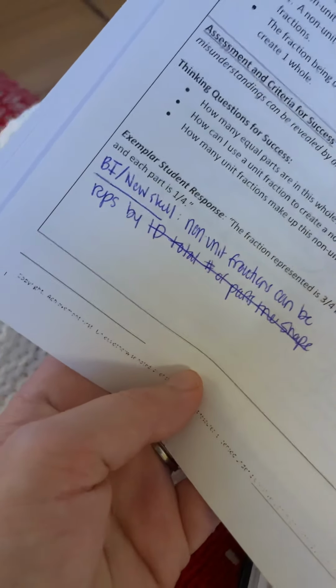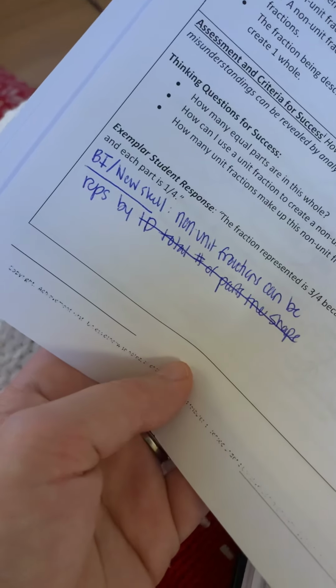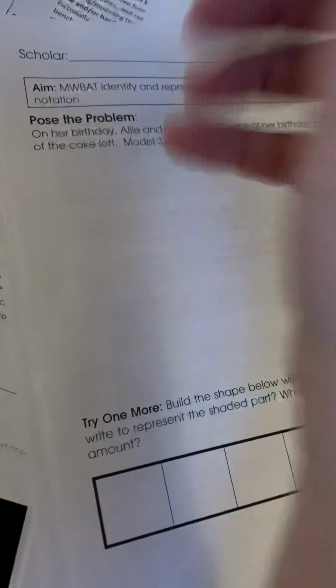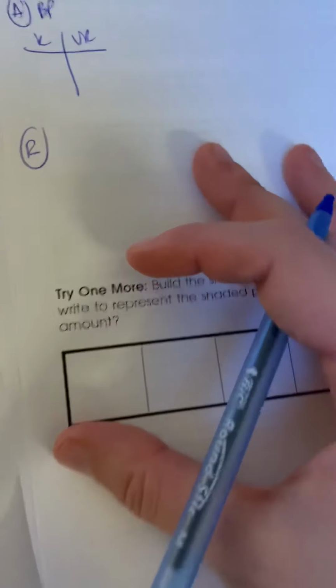So today we have a couple clear thinking questions. How many equal parts are in the whole? How can I use a unit fraction to create non-unit fractions? And how many unit fractions make up this non-unit fraction? We're going to see if that works out for us here and if we need to make any changes. So as always: annotation, big problem, knowns, unknowns, and a representation, and the representation is the scholar thinking today.